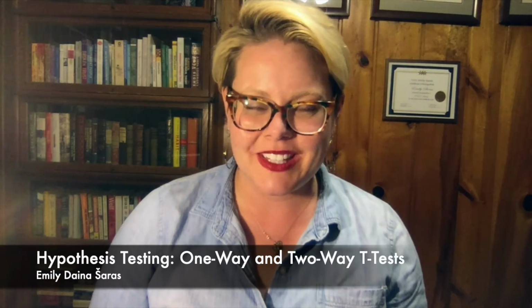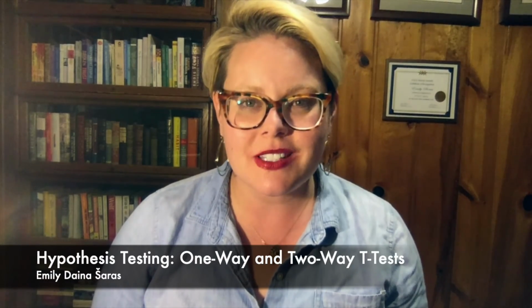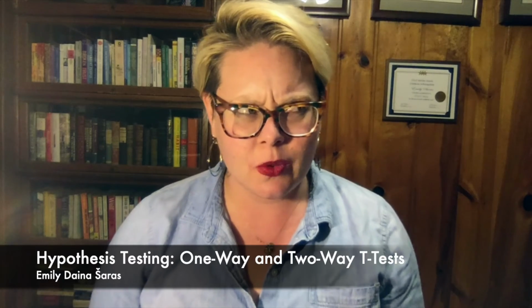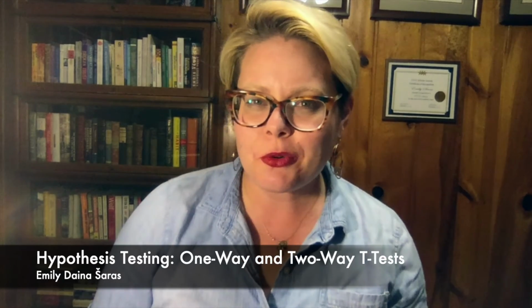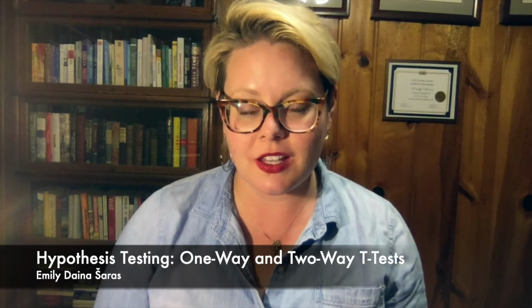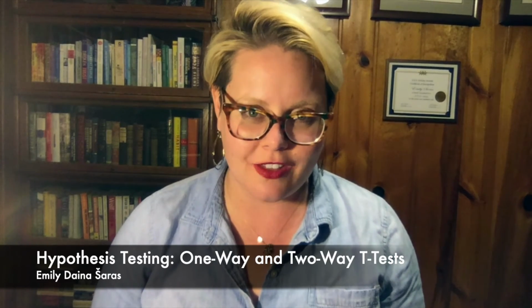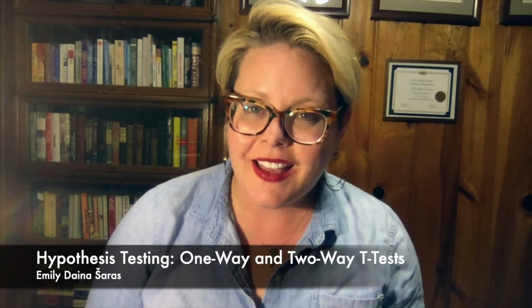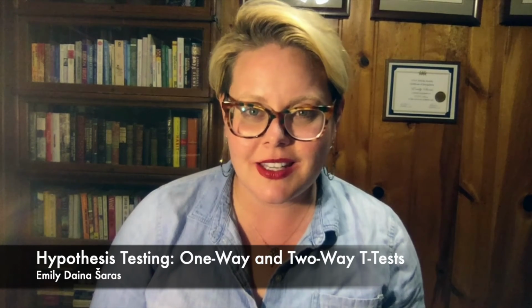Hey everyone! So how do we know if two groups are different from one another? How do we know if one group mean is bigger than another group mean? How do we know if two groups actually have differences that are statistically significant from one another? We use t-tests, so let's review different hypothesis testing methods.